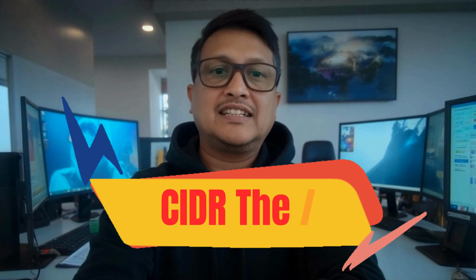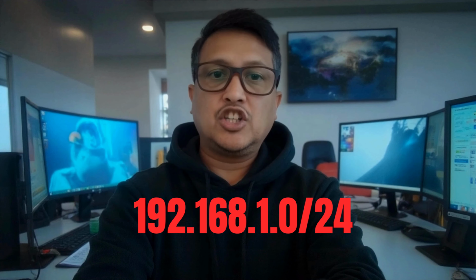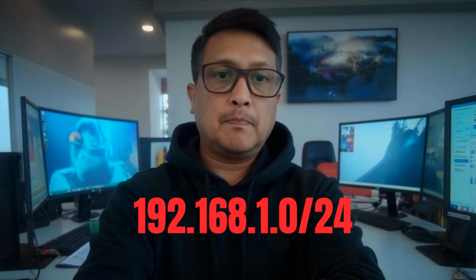Now, remembering all those subnet masks gets messy. That's why the pros use a shortcut called CIDR notation. Subnet masks are clunky to say every time. So networking people use CIDR notation, the slash shorthand. 192.168.1.0/24 means the first 24 bits are the network. The remaining bits are hosts.